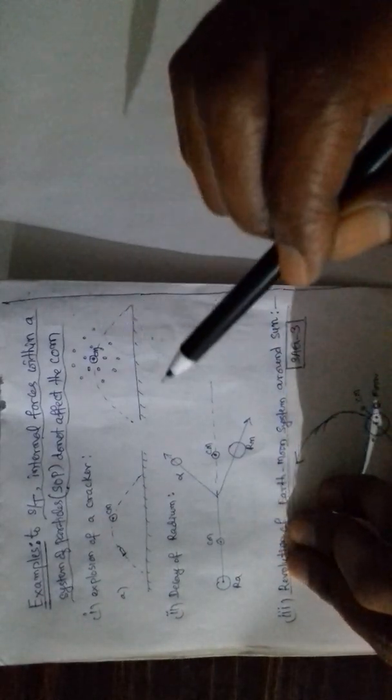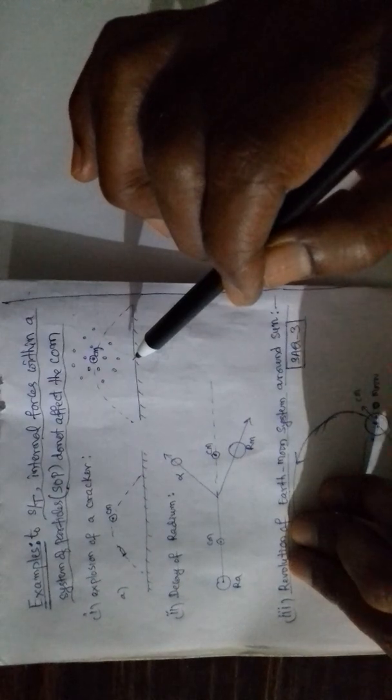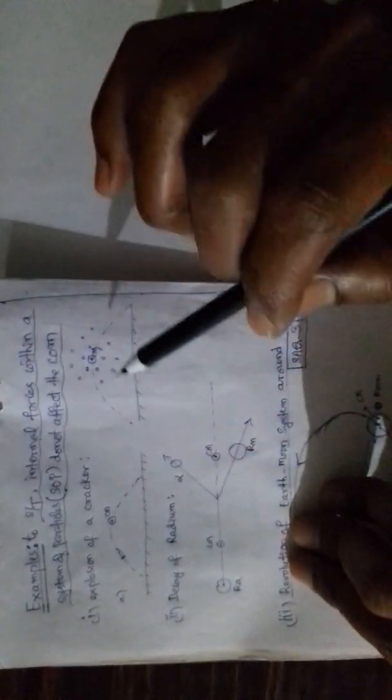the external force here and here is same. Here the external force is gravitational force, and that gravitational force here and here is same. Therefore, whether it exploded or did not explode, center of mass followed the same parabolic trajectory.